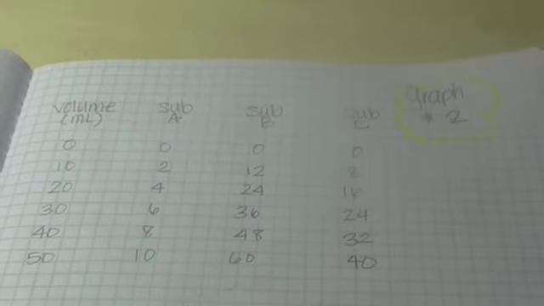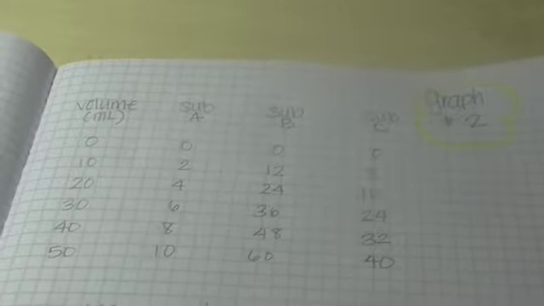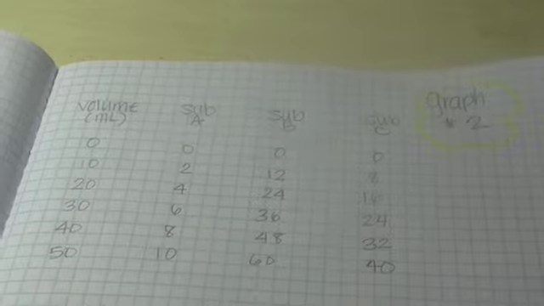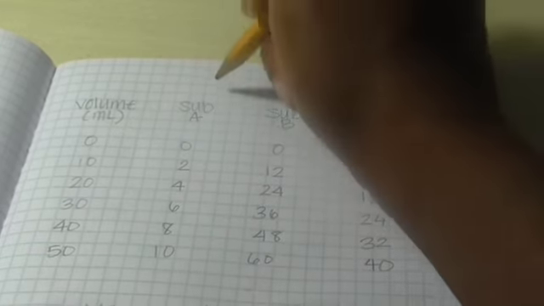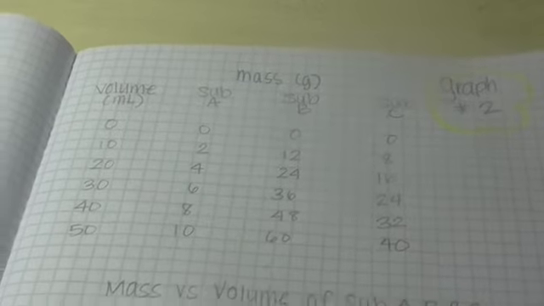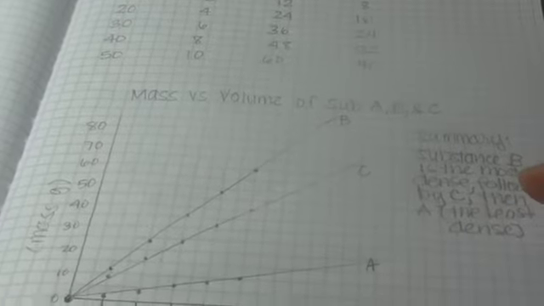Now let's look at a different scenario. Here's a scenario where we have 3 different substances, and for each of them we changed the volume and we measured the mass. So all of these are actually masses of these substances. Let's write that in: mass in grams. Now if I were to graph each of these on separate lines, I would have a graph that looks like this.